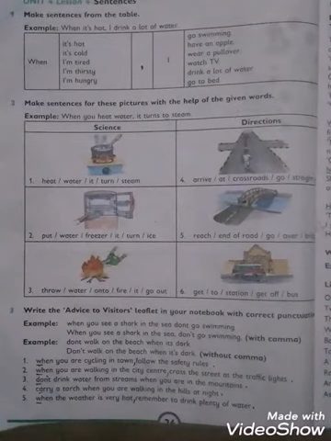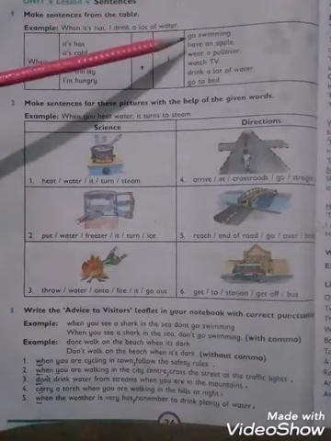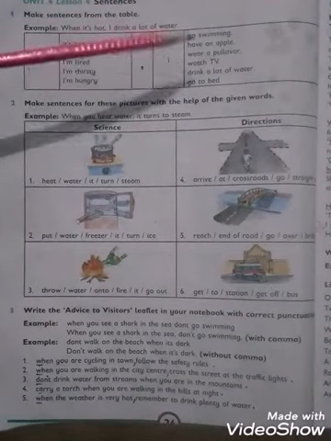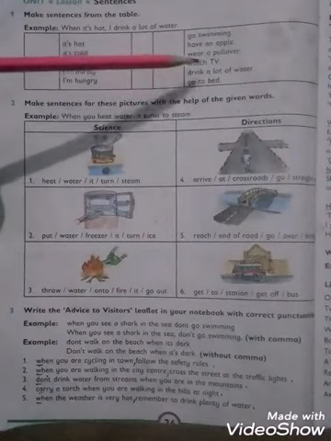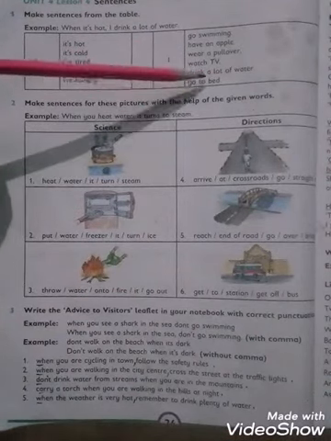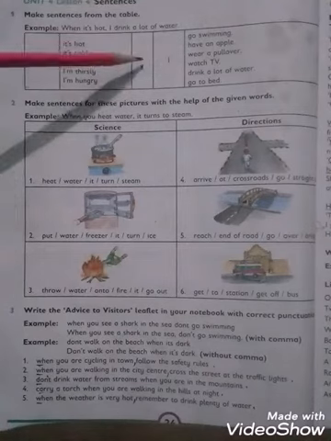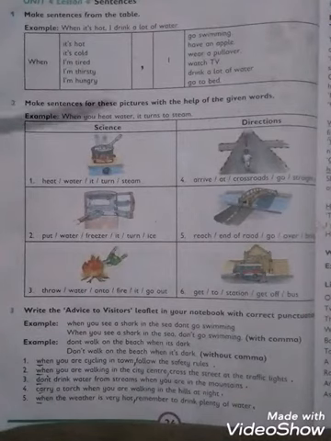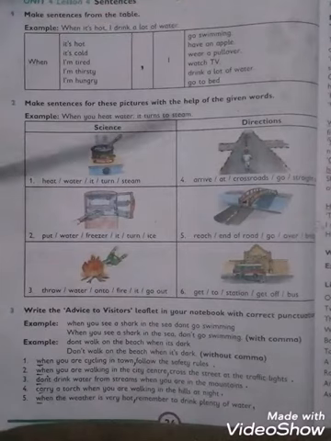So let's read ahead. Go swimming, have an apple, wear a pullover, watch TV, drink a lot of water, go to bed. Here is a comma and here is written "I". Dear students, here are some sentences. Some are written on the left side and some on the right side.